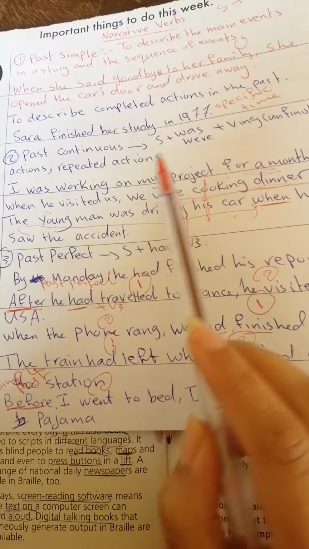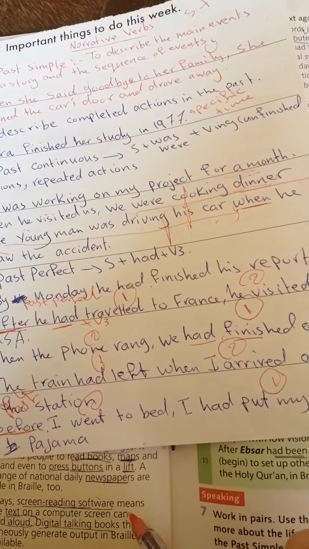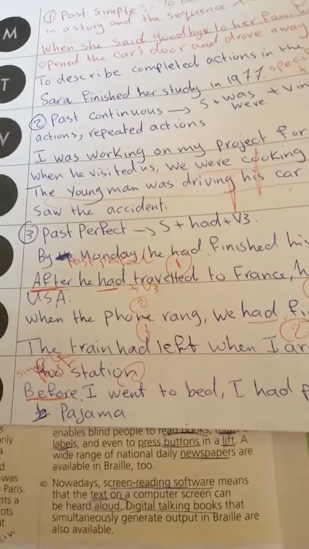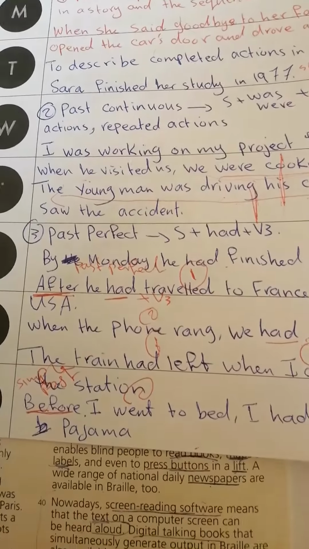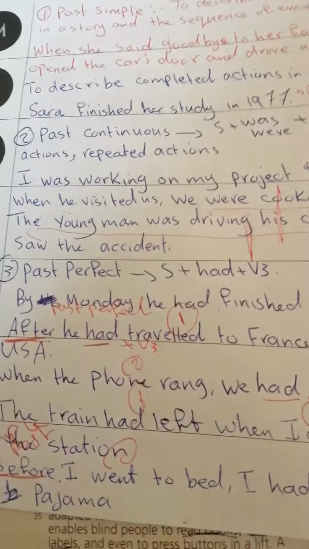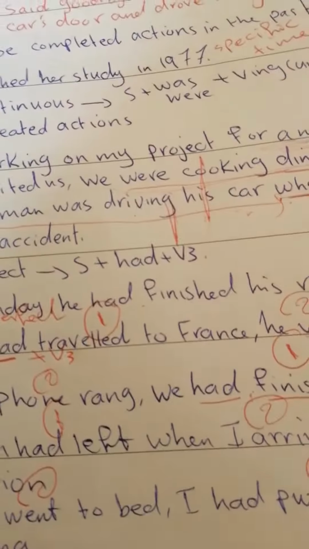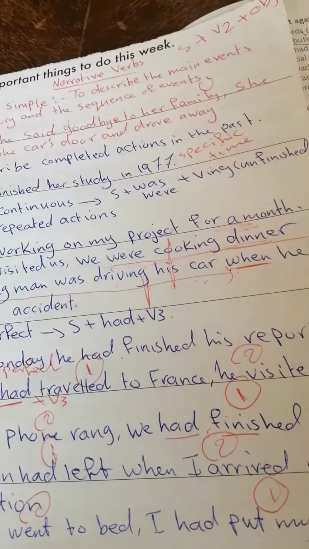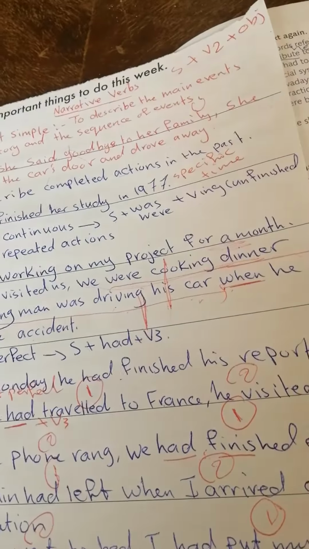Okay, I hope the narrative verbs are so clear to you. Today it was just an explanation for them. Tomorrow, inshallah, we will continue with the exercises in your student book and in your workbook. And I think after we do the exercises, everything will be clear to you.